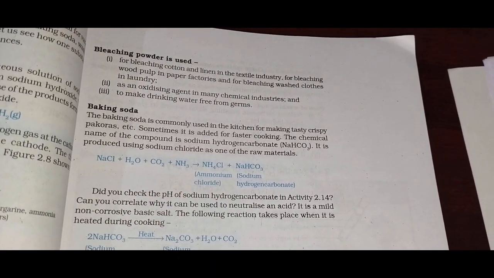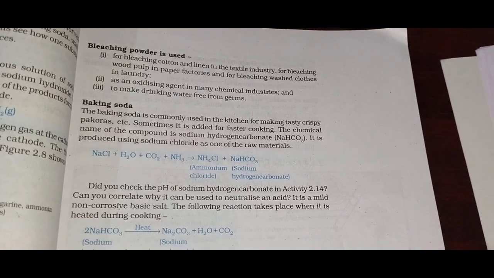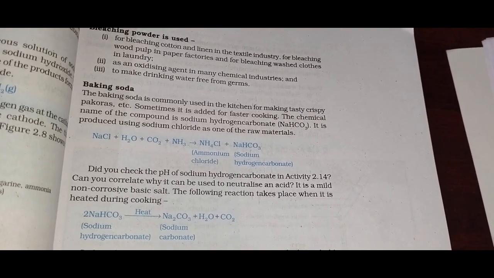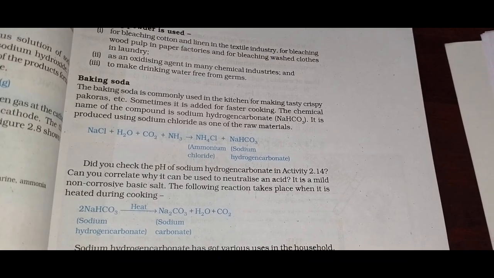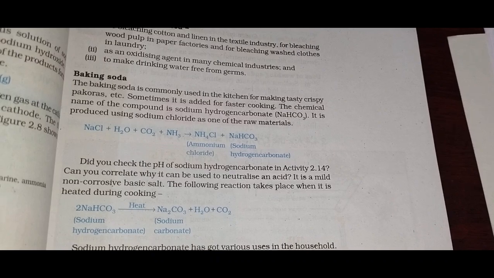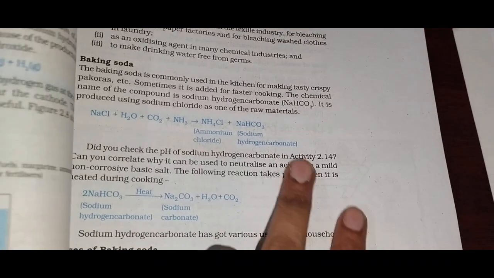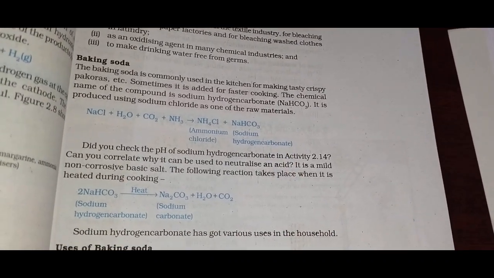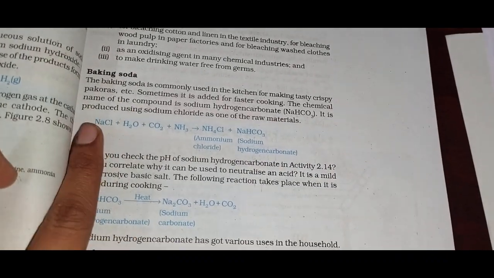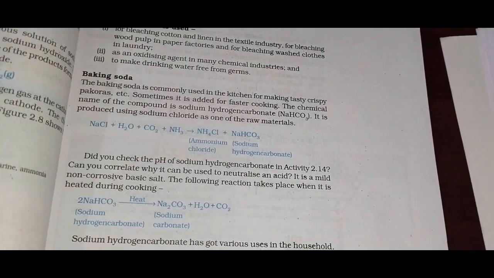It will give ammonium chloride and sodium bicarbonate. When we check the pH of sodium hydrogen carbonate, can you correlate why it can be used to neutralize an acid? Because it is a base. So it is a non-corrosive basic salt. So following the reaction, we already told baking soda should be used. So for acidity, yes, because it is a base.